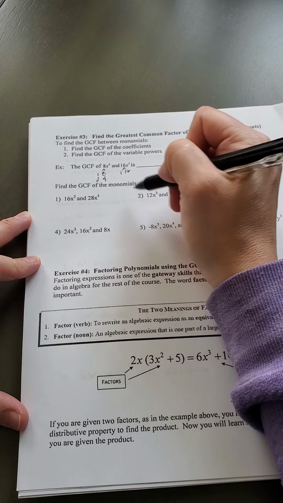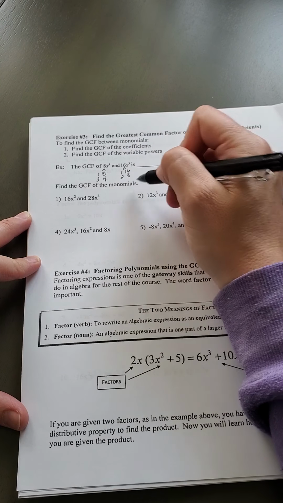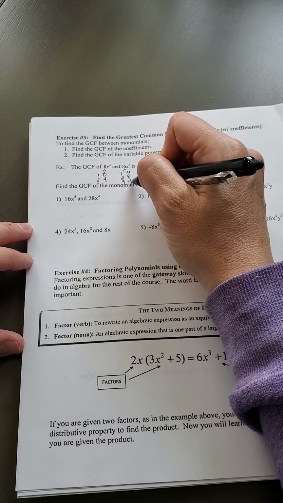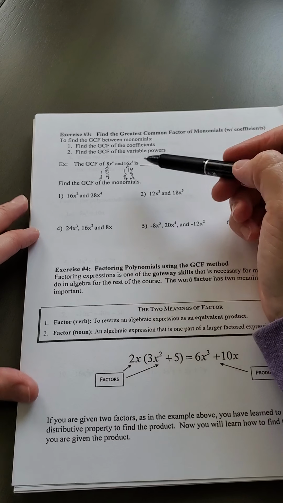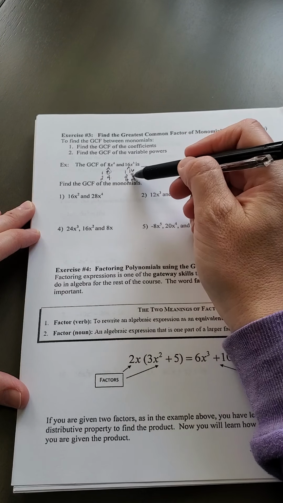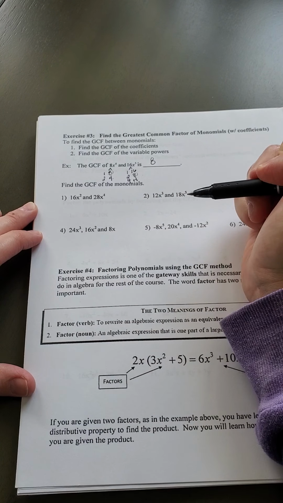For 16, I start with 1 and 16, then 2 and 8. 16 divided by 3 doesn't give me an integer. 16 divided by 4 is 4. And then I know I'm done because I've already used 4. So what's the greatest common factor between these two numbers? 8. That's the biggest number that they have in common. So we're going to start with 8.